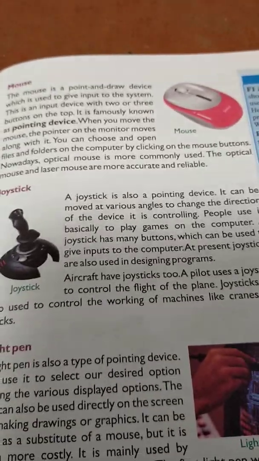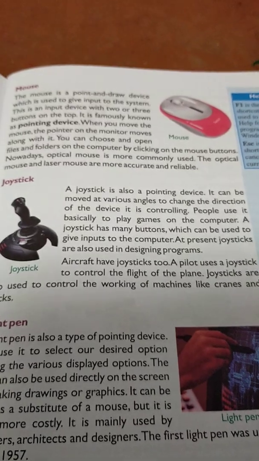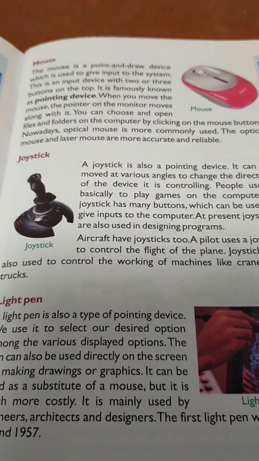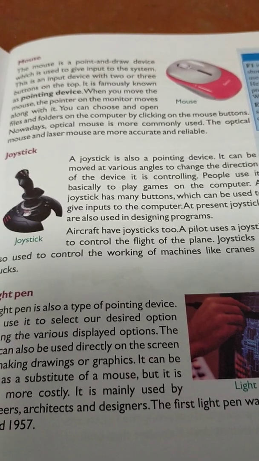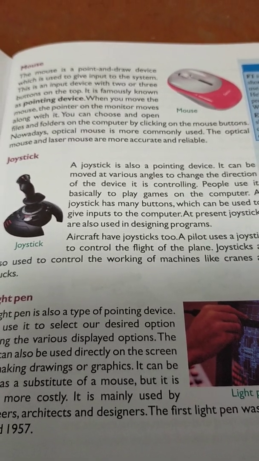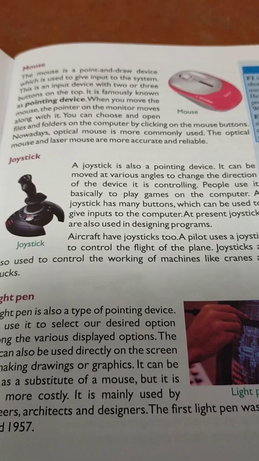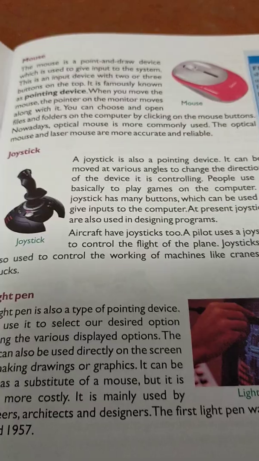And then joystick. The joystick is also a pointing device. It is like a mouse, but most of you use the joystick for playing games. I hope you also use the joystick when you drive a remote car, to move forward, backward, left and right. Everywhere you are using the joystick.